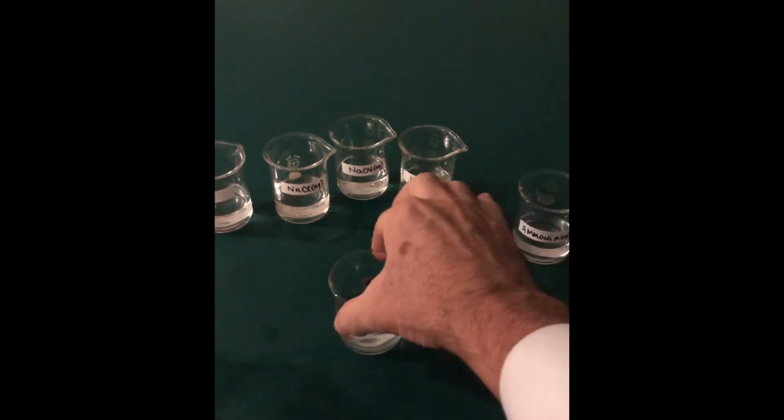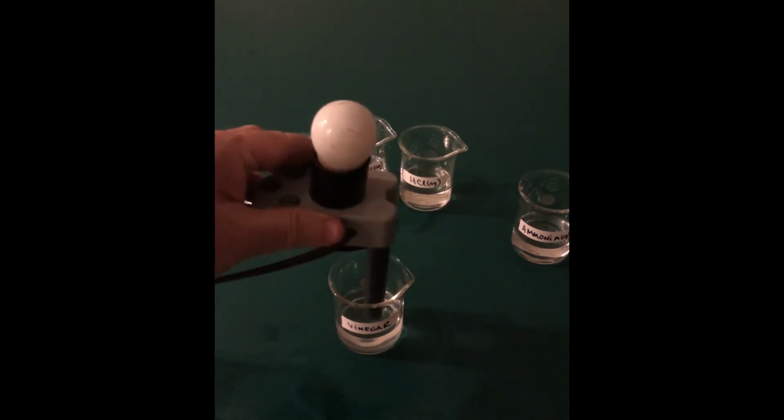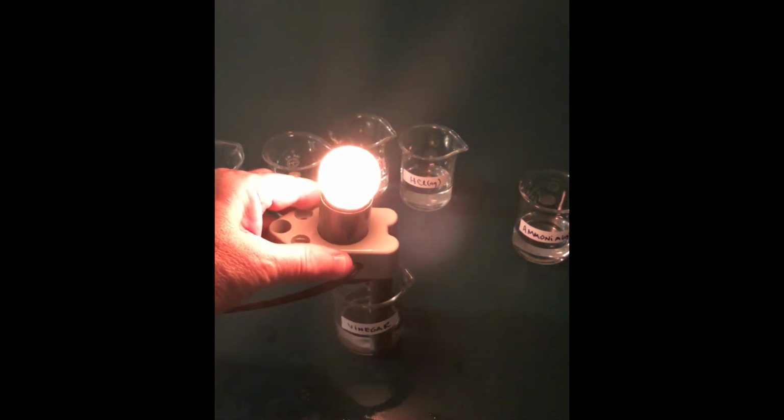Now, one common item in our household, I should say, is vinegar. Let's try vinegar out and see what happens. As you can see, the light bulb also turns on. It's a little dimmer than the one we had with the HCl and the NaOH and the NaCl, but it still lights up.